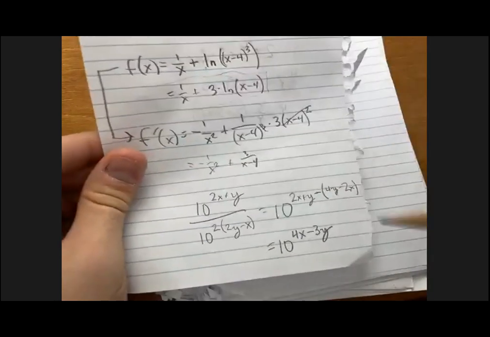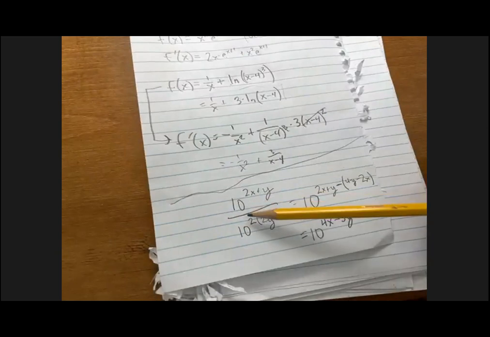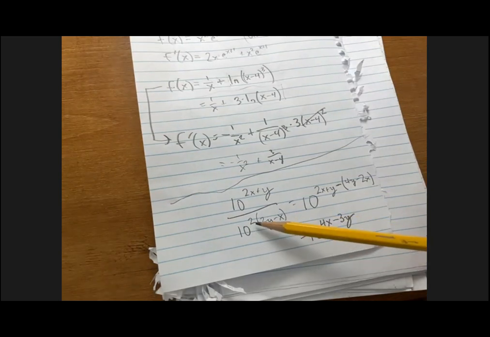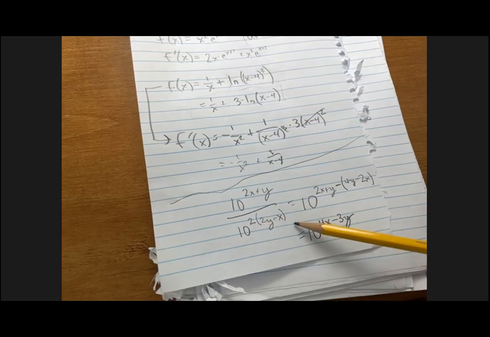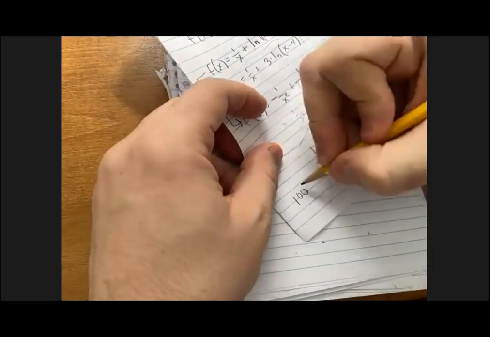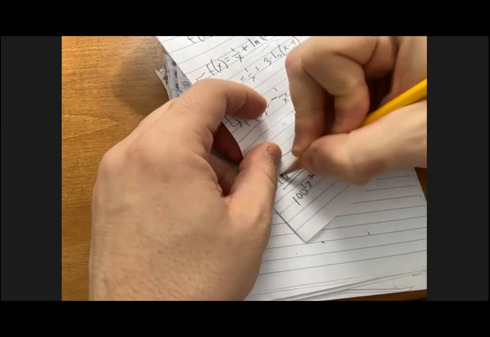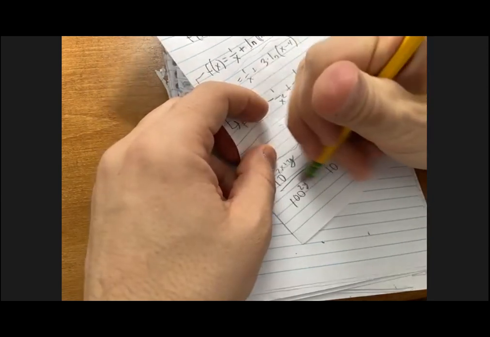I got this. I started with 10 to the 2x plus y, and then I rewrote 100 as 10 squared. And then 100 raised to this power is like 10 squared raised to 2y minus x, which is 10 raised to the power of 2 times 2y minus x.